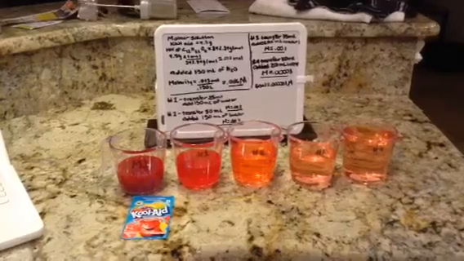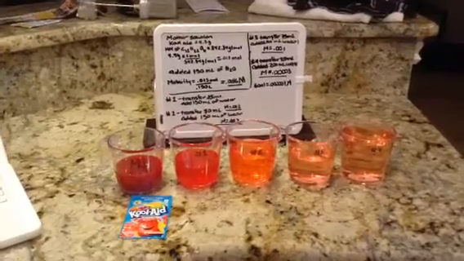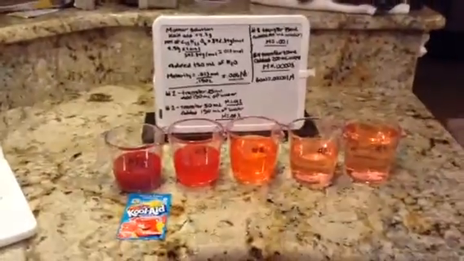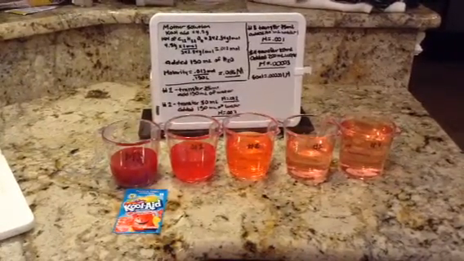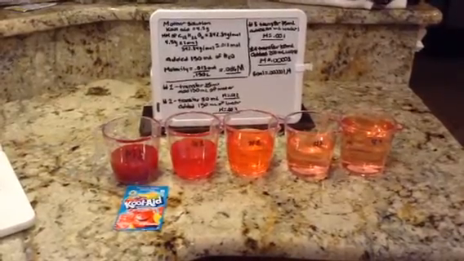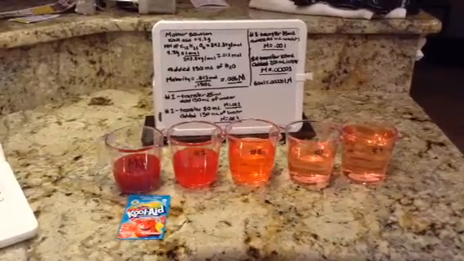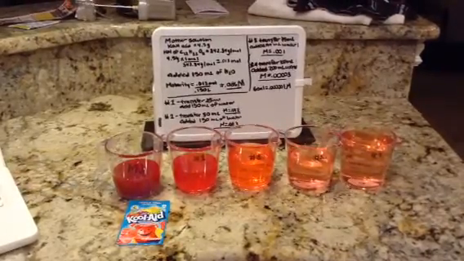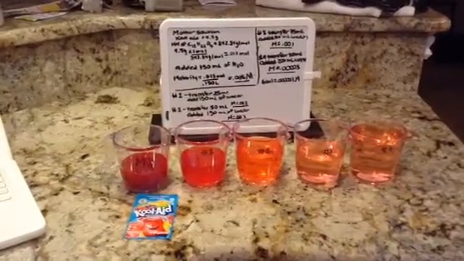I did that by dumping a packet of Kool-Aid into the container. The mass of the Kool-Aid was 4.5 grams, and you can see that because it says at the bottom of the packet, 4.5 grams. The next step was finding the molar mass of sucrose, or sugar, which is C12H22O11. So I took carbon 12.01 times 12, plus hydrogen 1.01 times 22, plus oxygen 16 times 11, and the sum of those was 342.34 grams per mole.